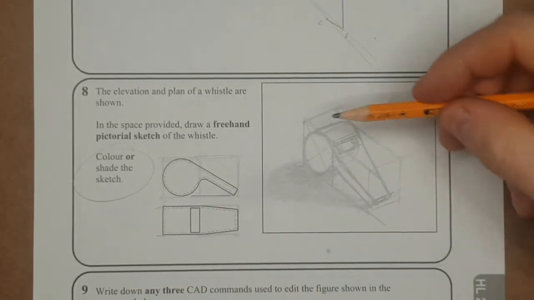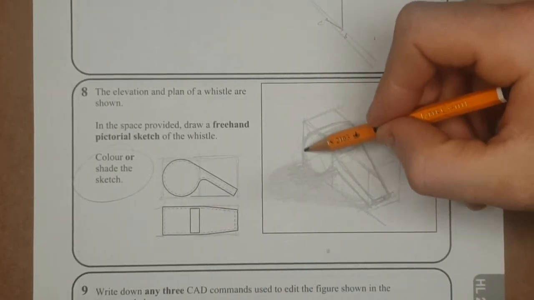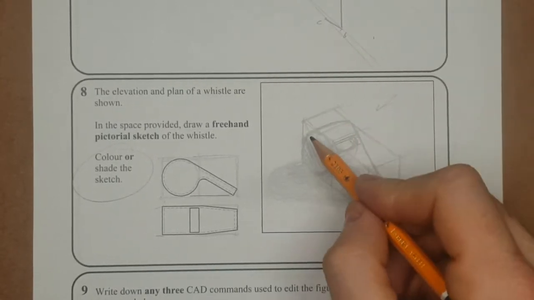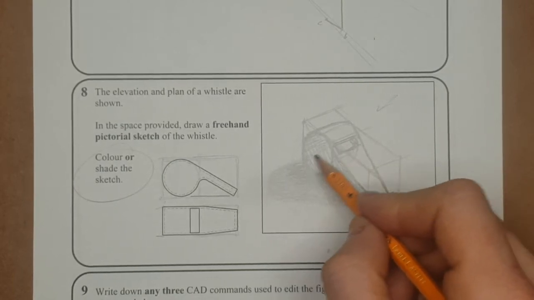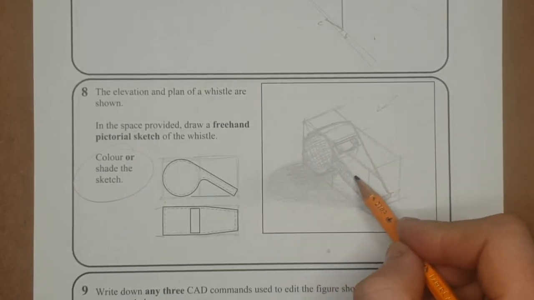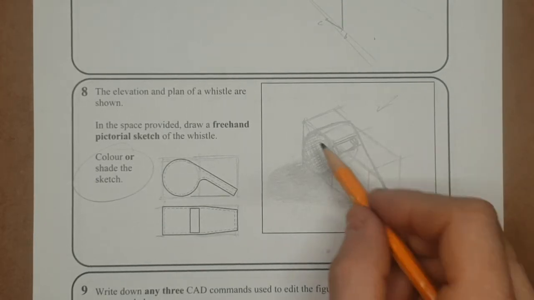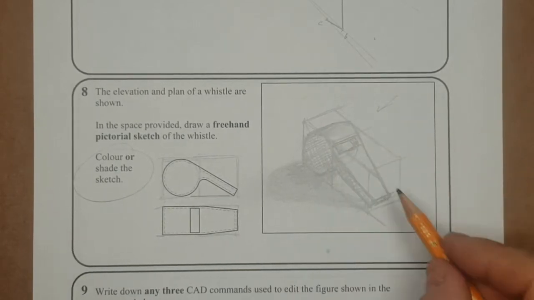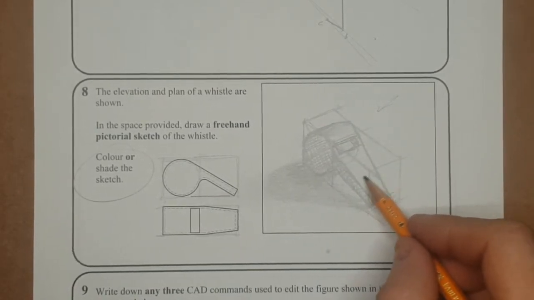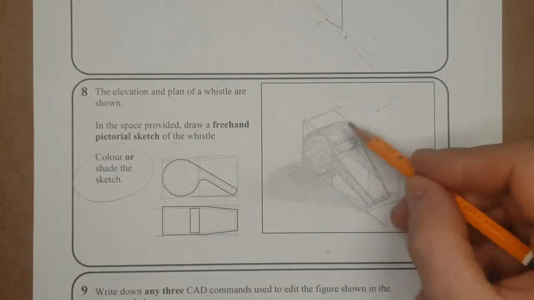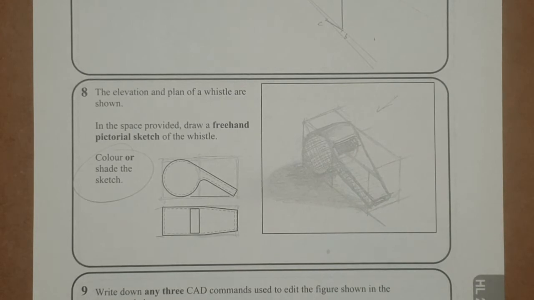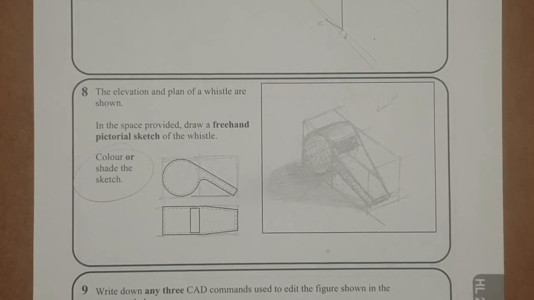Smudge that in a little bit, and then just maybe a little bit of a shade off the side of the object here, or the back of the object, because that's all in shadow or in darkness, so it should all be shown pretty dark. Just to show that, this guy here probably has a little bit of shade towards the back and very little towards the front. The inside of the object is going to be dark. It's not going to be getting any light there. Something like that will be perfect. It would suffice perfectly and will get you full marks.